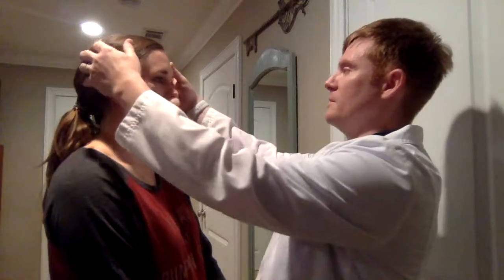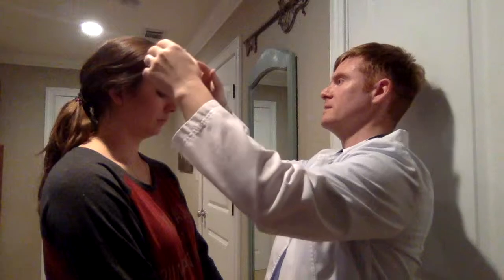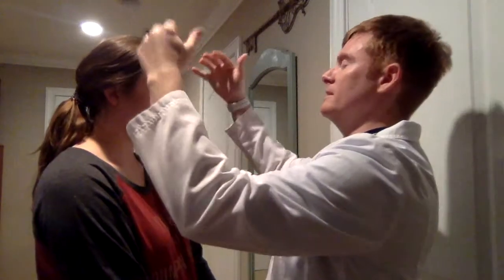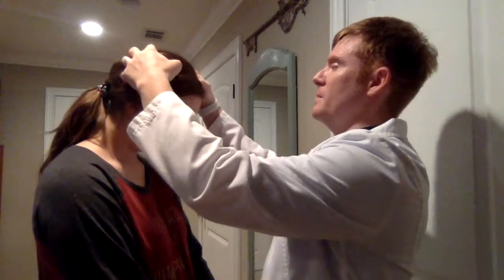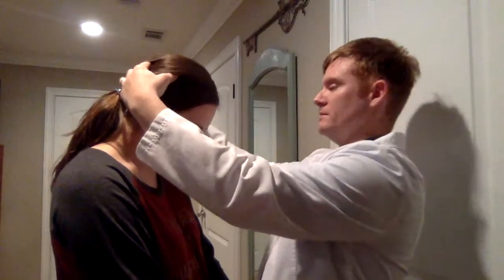First thing I want to do is start by assessing the scalp and the skull. I'm going to visually inspect for any abnormalities, any issues with the hair, any lesions, any swelling, and I'll physically palpate for any lesions, any swelling, and abnormalities that I'll note.